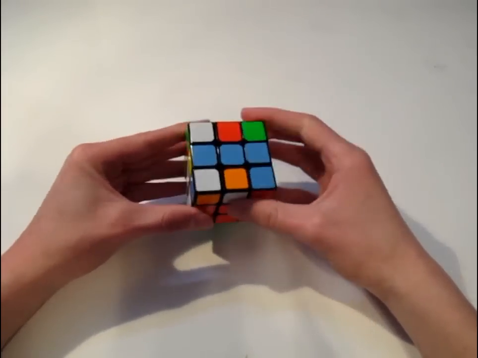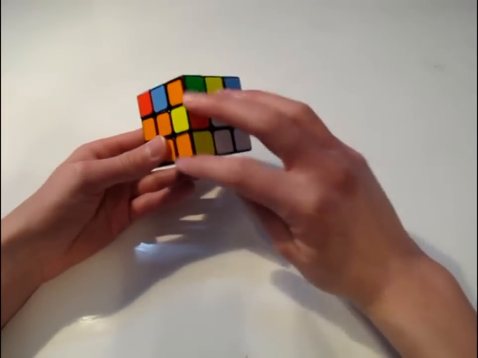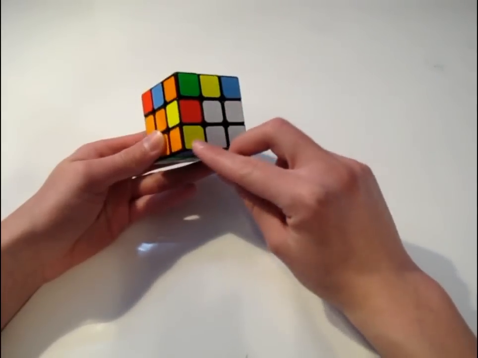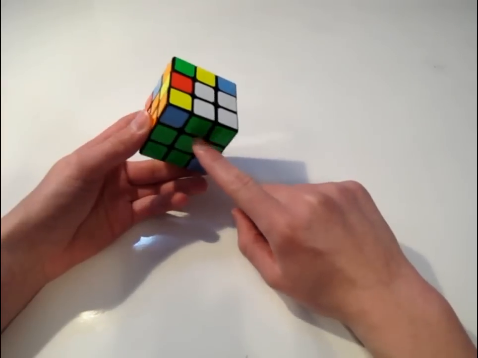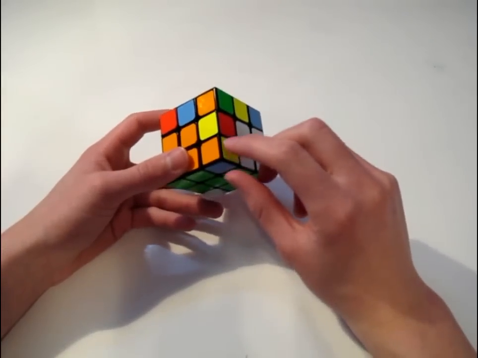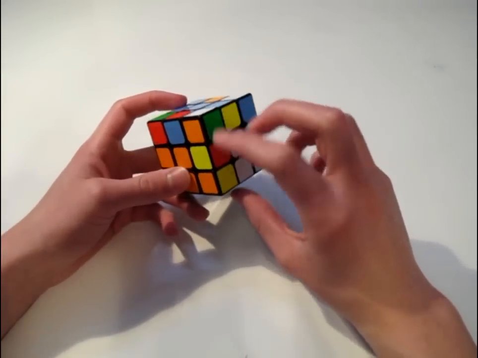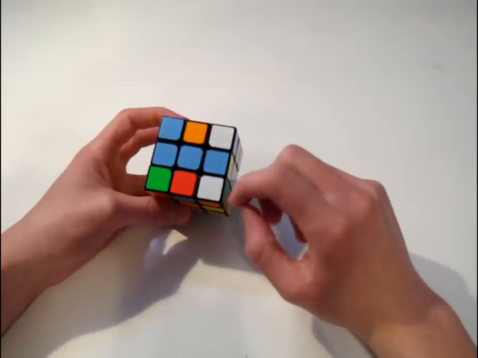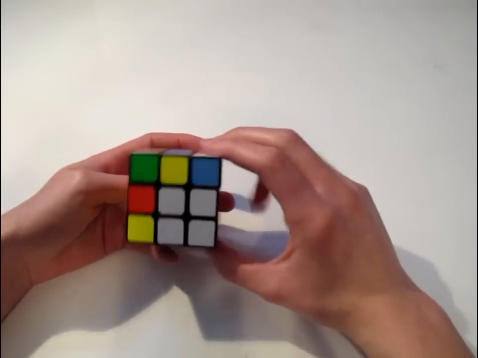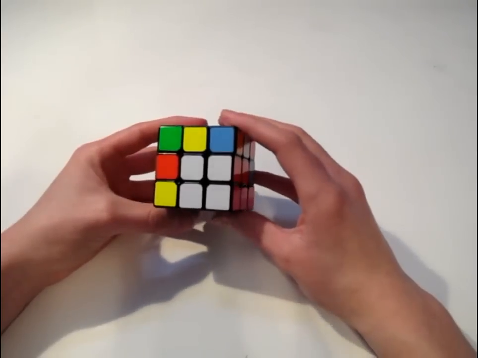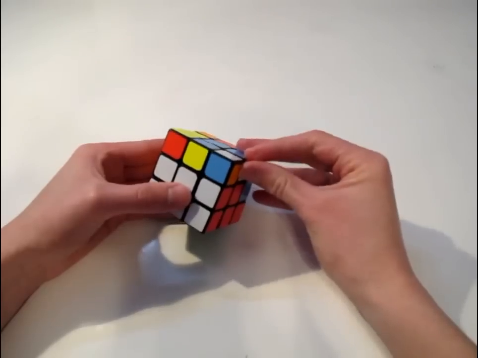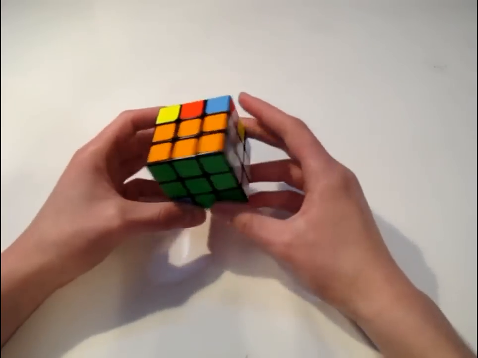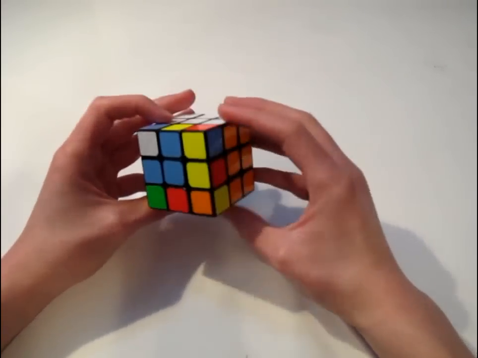So what I do is I just turn it to above where it needs to go. So I have this edge piece that needs to go in here. This is the green, white, and orange edge piece. And I have the green, white, and orange corner piece where it needs to go. And since these two colors are opposing, and this is on the right side, all I have to do is do an F, and then a U, and then an F inverted. And just like that, there's 3 solved, almost there.